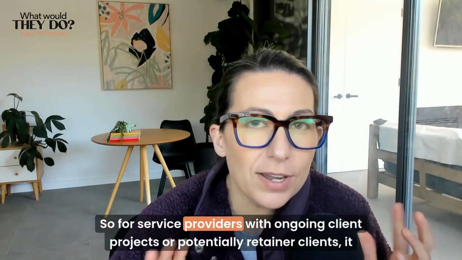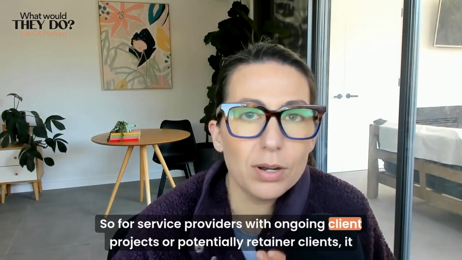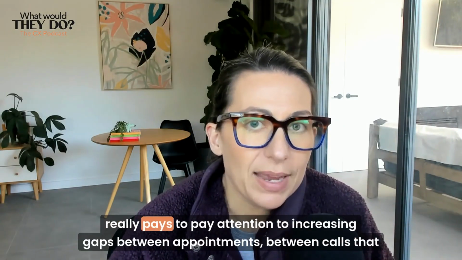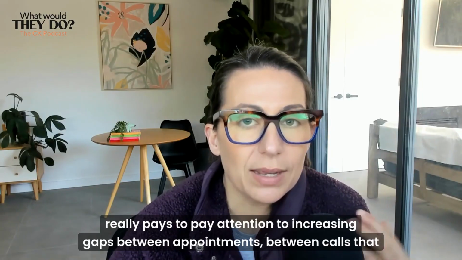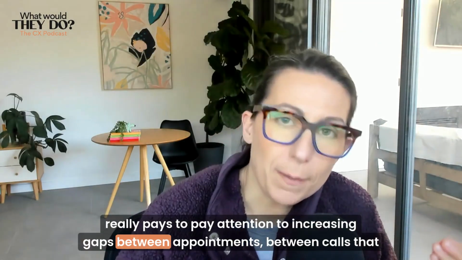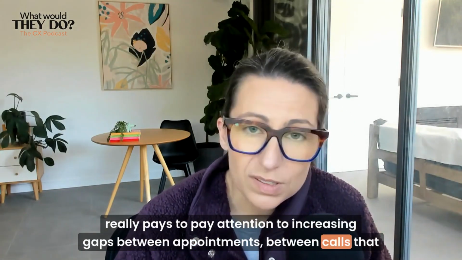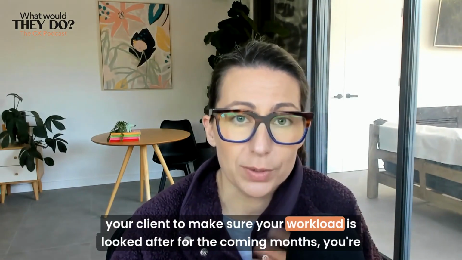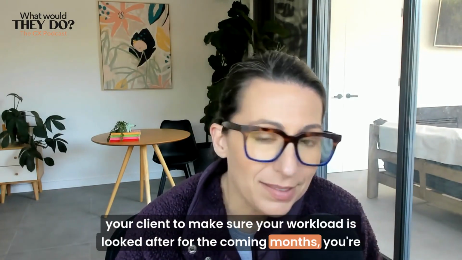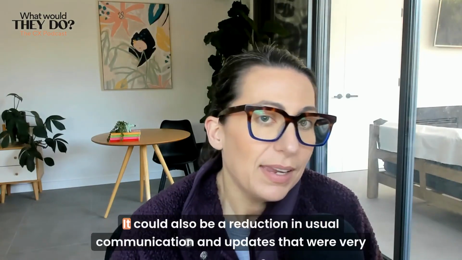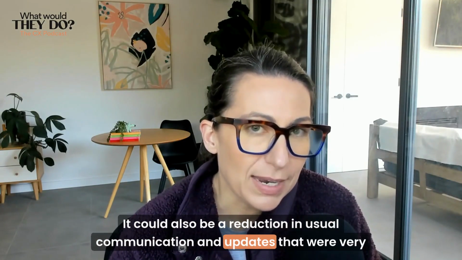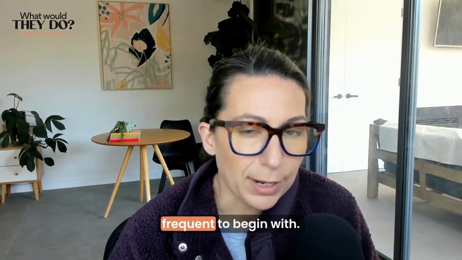So for service providers with ongoing client projects or potentially retainer clients, it really pays to pay attention to increasing gaps between appointments, between calls that you usually have with your client, to make sure your workload is looked after for the coming months, your cross projects that are coming up. It could also be a reduction in usual communication and updates that were very frequent to begin with.